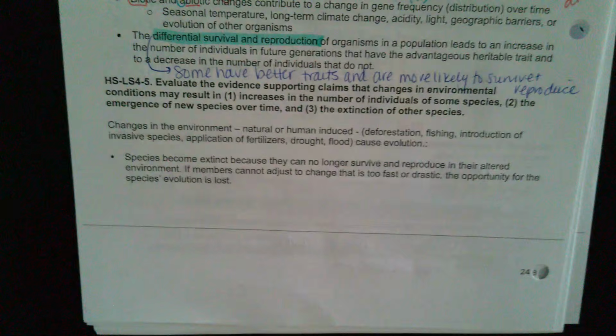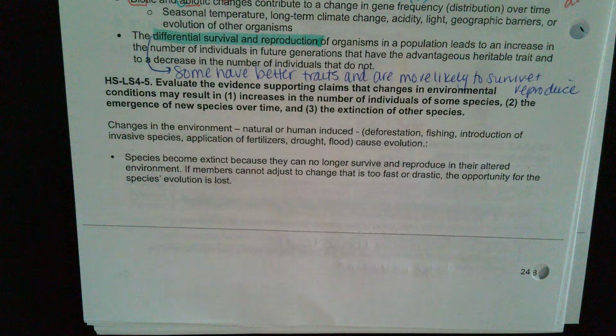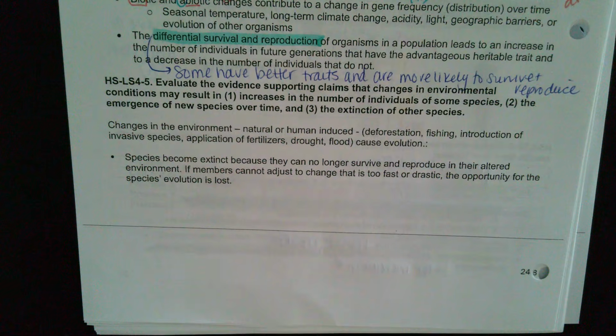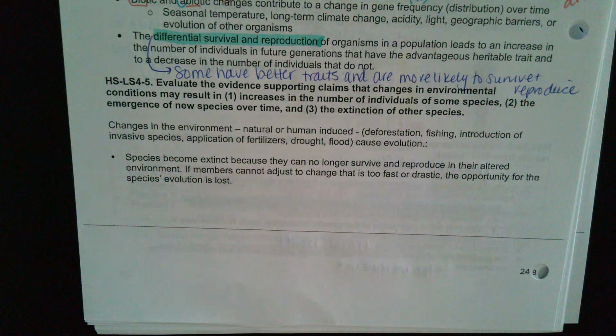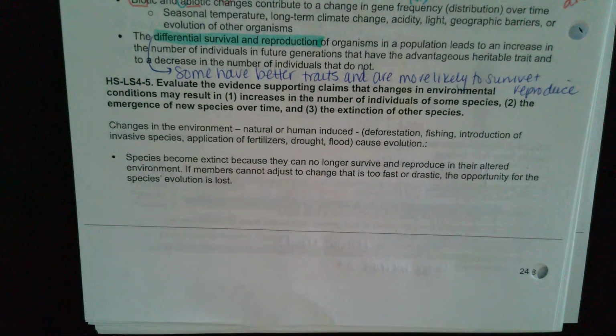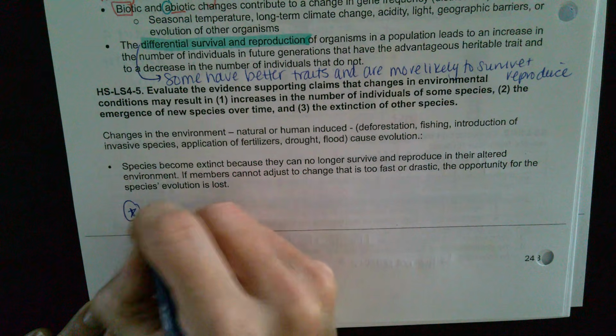One thing that you are going to want to write down: organisms cannot get a trait because they need it, because they want it. Environment changes. You don't suddenly get what you want. Like, oh my gosh, I really need this new trait so I can survive. It does not work like that. So write that down.